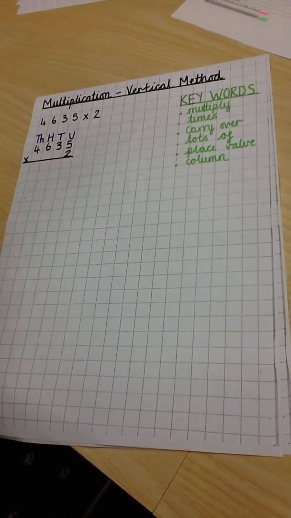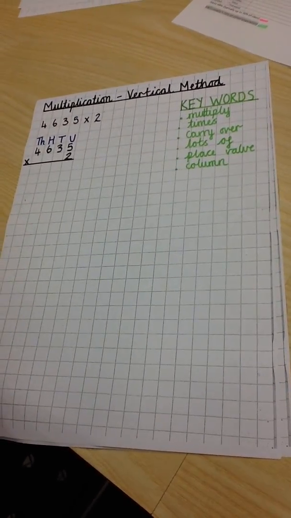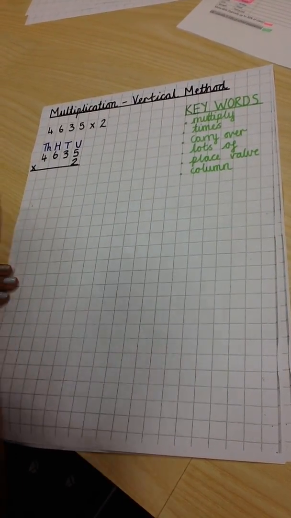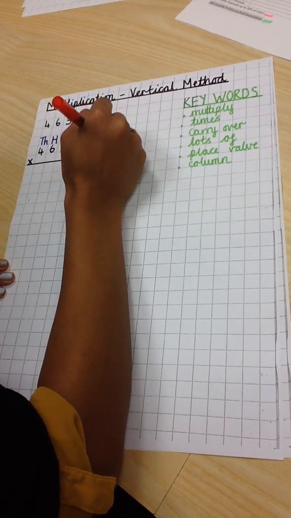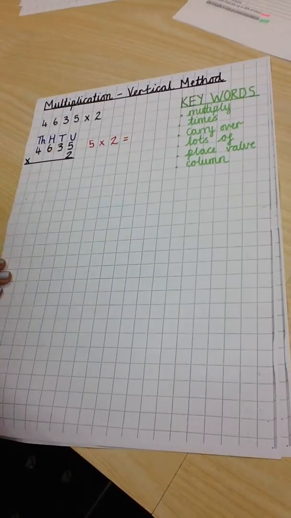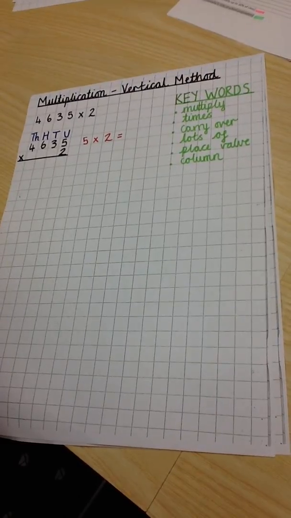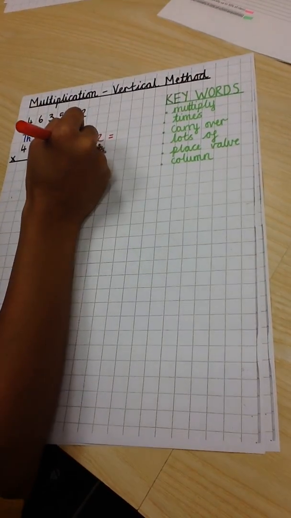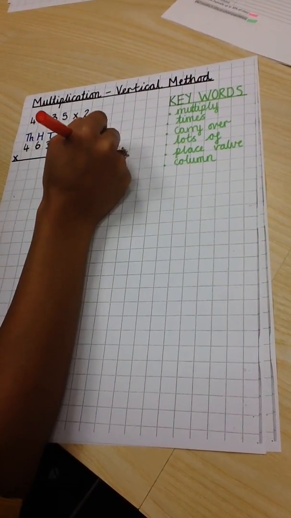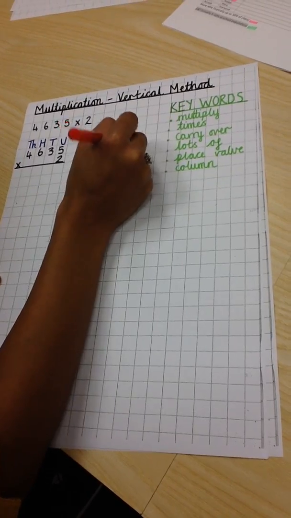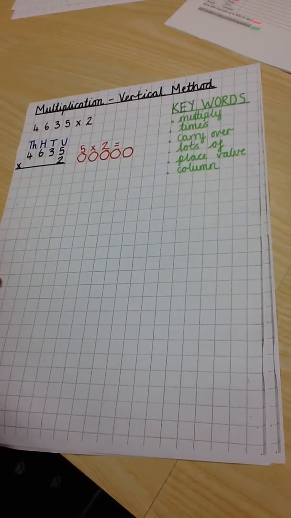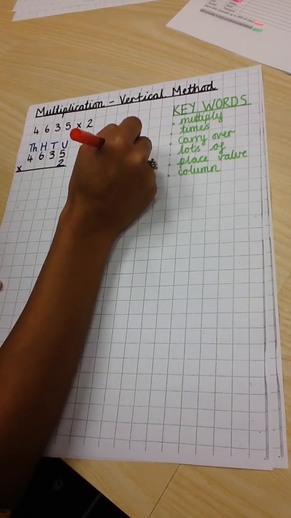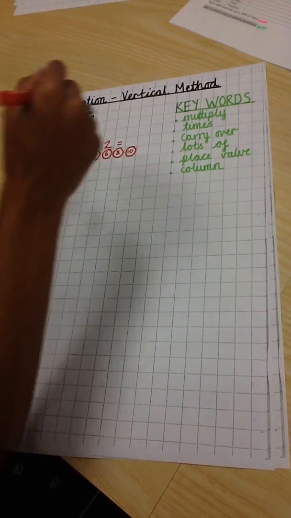Just like column addition and column subtraction, you always start with the number on the right. The column on the right is the units, so you will see 5 multiplied by 2. You may be familiar with your times tables, and you may know your doubles, but another way to work it out is to draw 5 circles and to count up in 2s until you reach the final circle. The answer you'll get is 10.